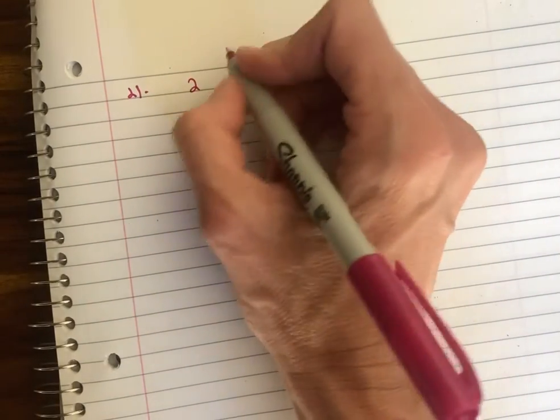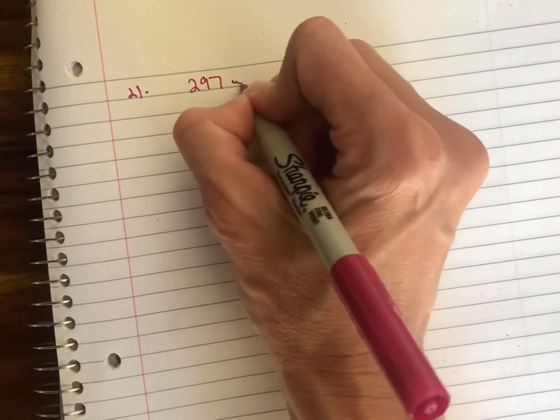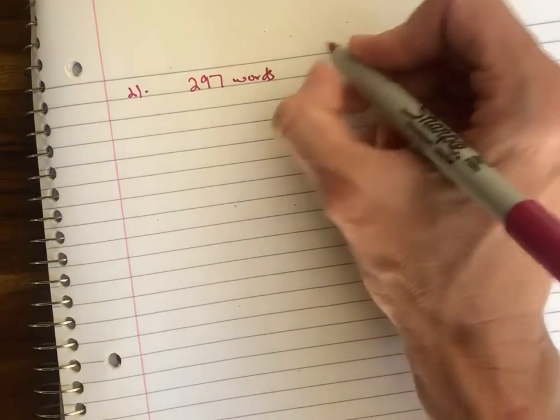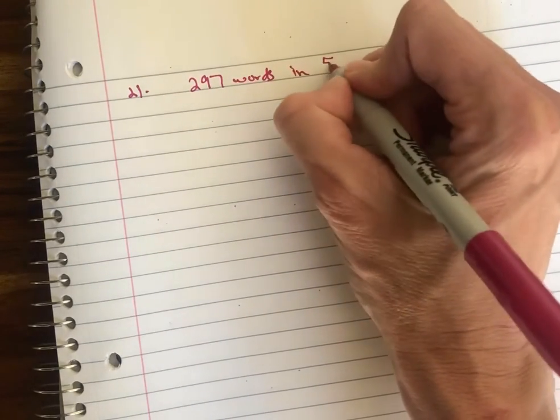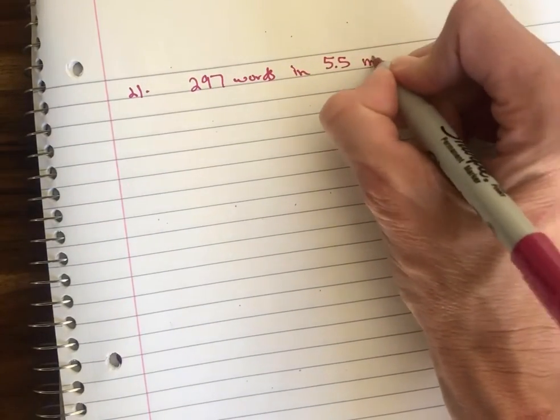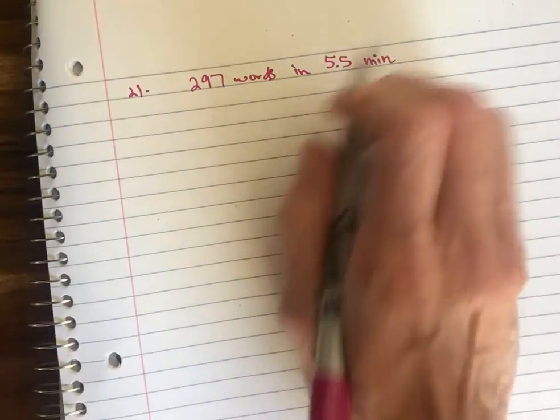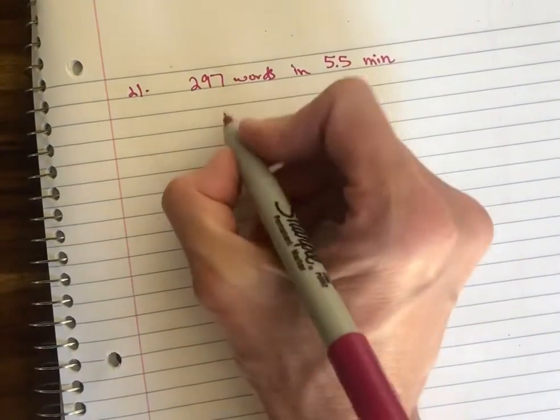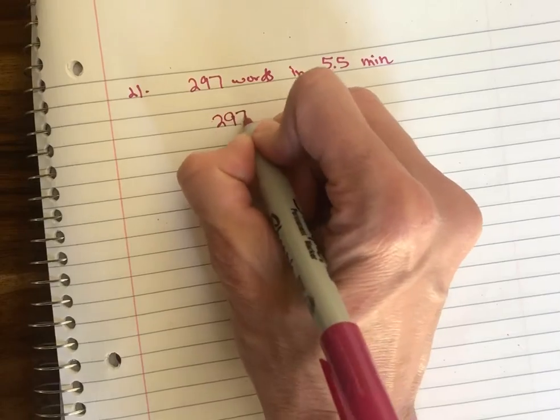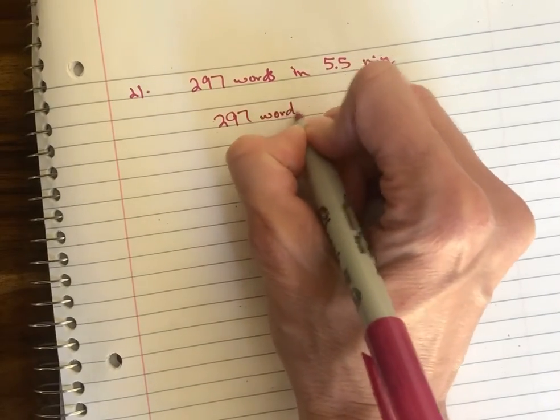Number 21. Okay, so still the unit rate, 297 words in 5.5 minutes. So we want to know how many words, I'm guessing this is typing, that you type per minute. So I always like to set these up as fractions. You don't have to.